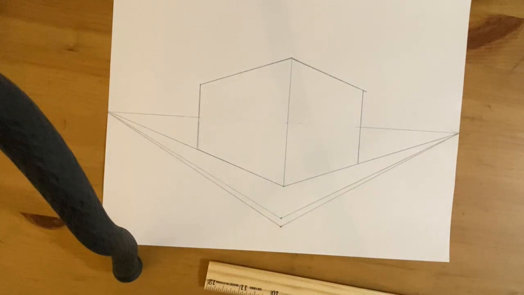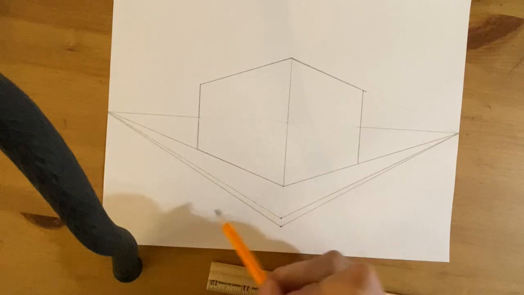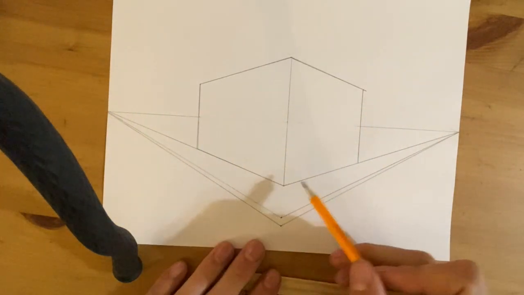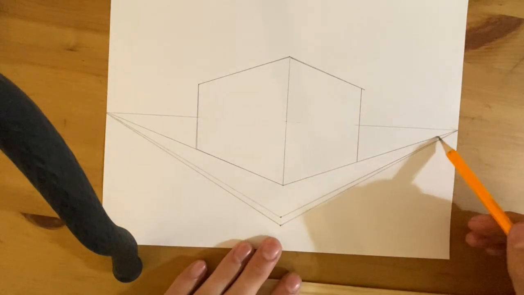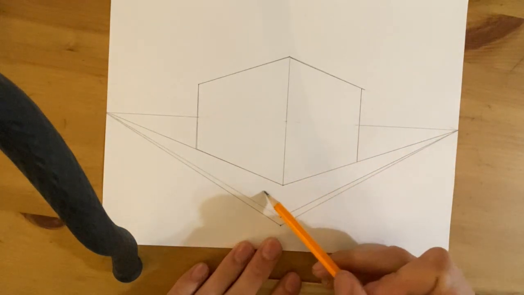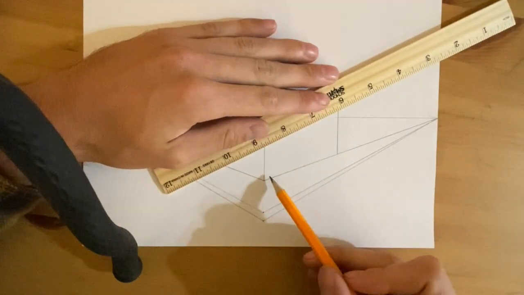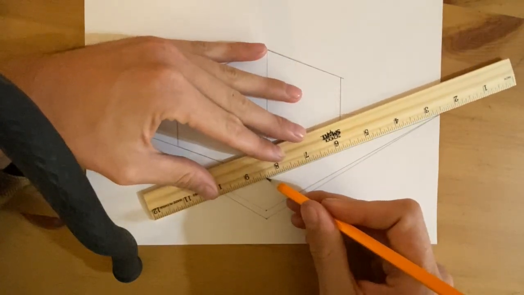Now, just like everything else that we've drawn in this class so far, you have to remember every diagonal line is going to go to the vanishing points. Now, to make the lines on the sidewalk, we're going to start by extending this line all the way to the edge of our sidewalk like this. So put your ruler back on this line right here. Connect it to the vanishing point.